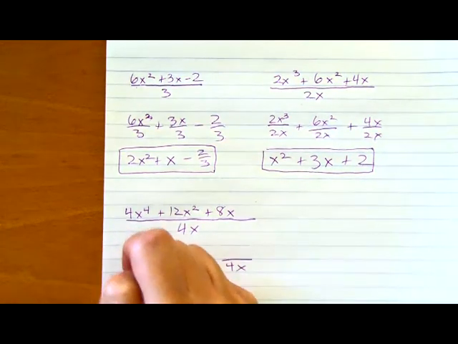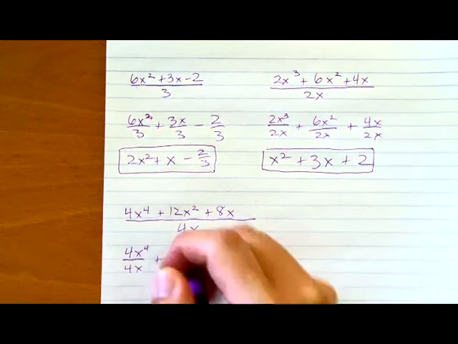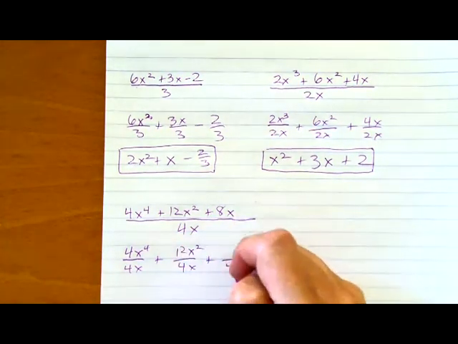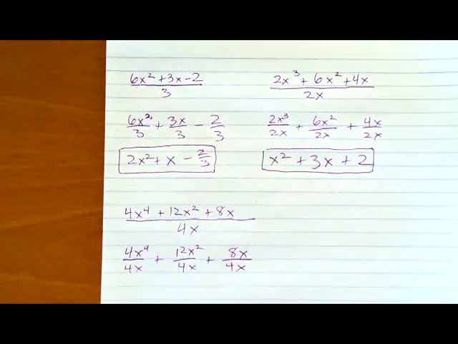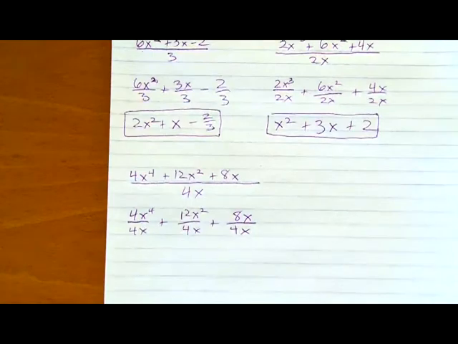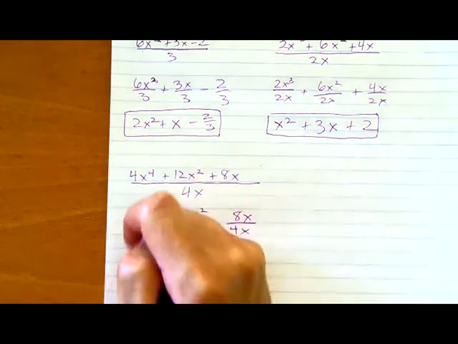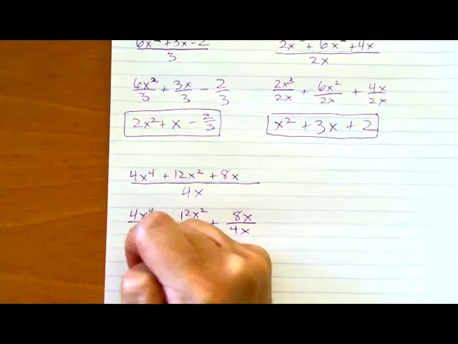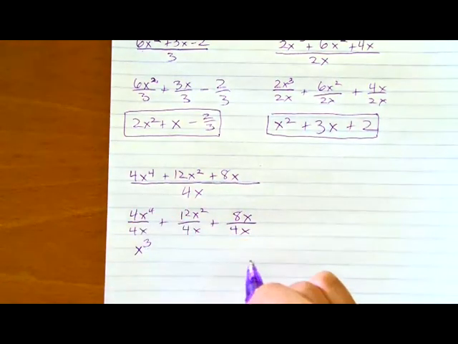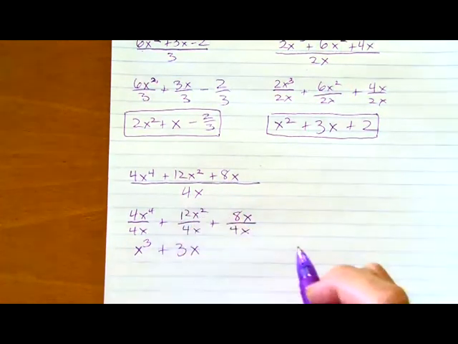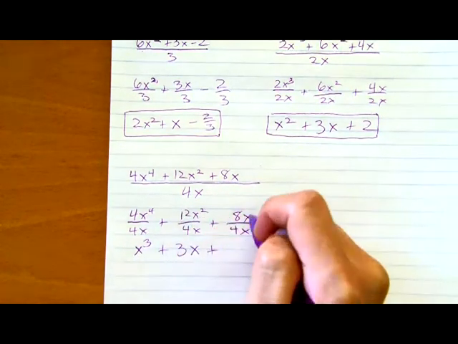So 4x to the fourth divided by 4x plus 12x to the second divided by 4x plus 8x over 4x. Now we simplify each fraction. The 4's cancel. This would be x to the third. That would be 3x. The x's cancel. This would be 2.